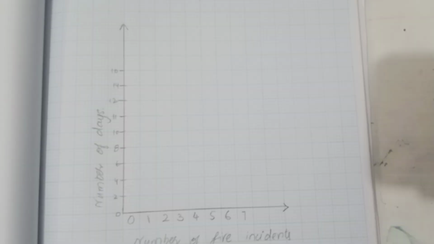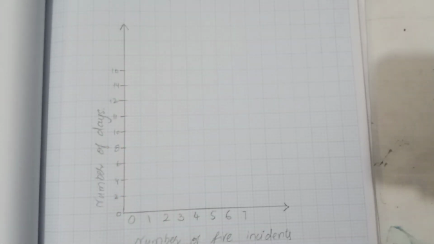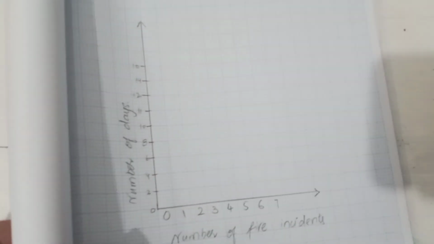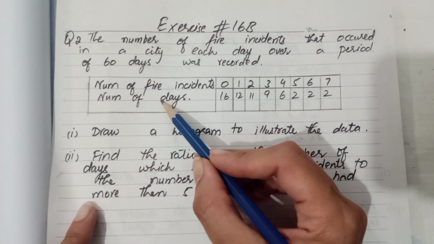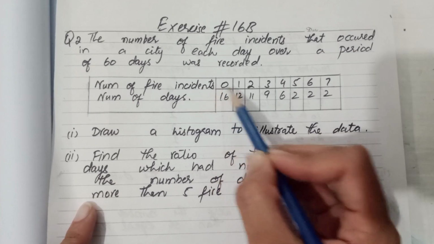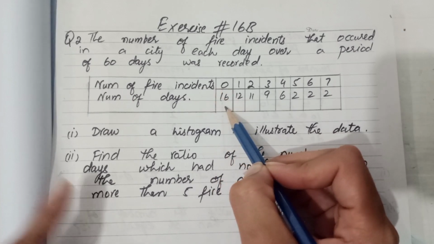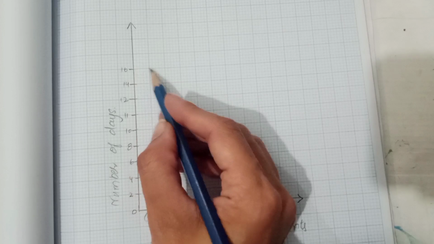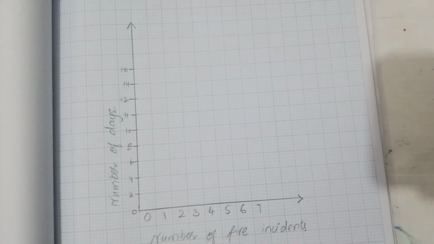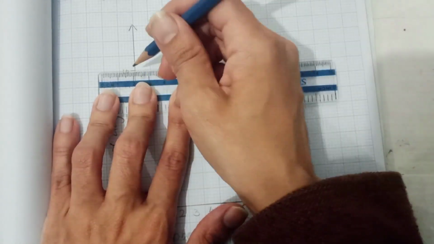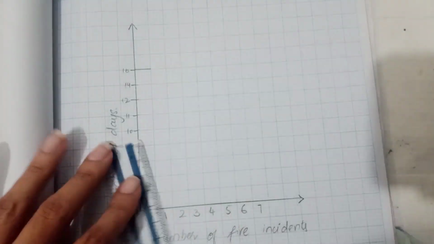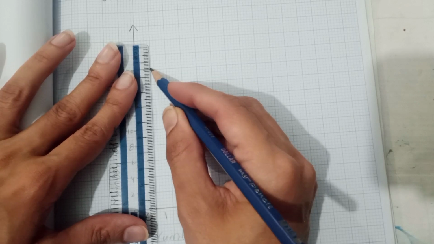Now students, this is a graph paper. I take the number of fire incidents along the x-axis and the number of days along the y-axis. Number of fire incidents 0, and number of days 16, and this is on 0.